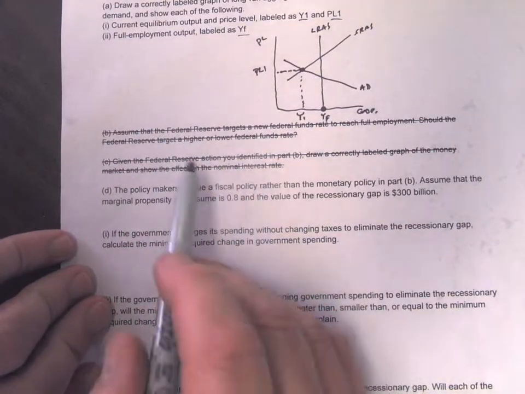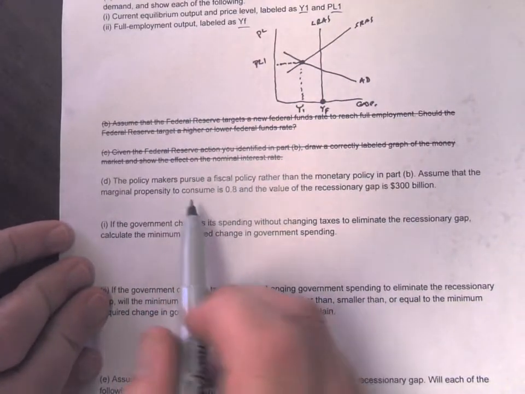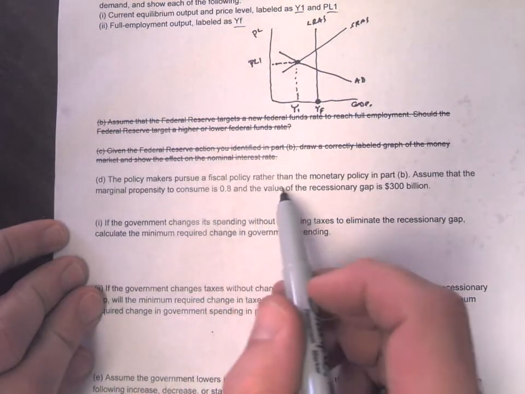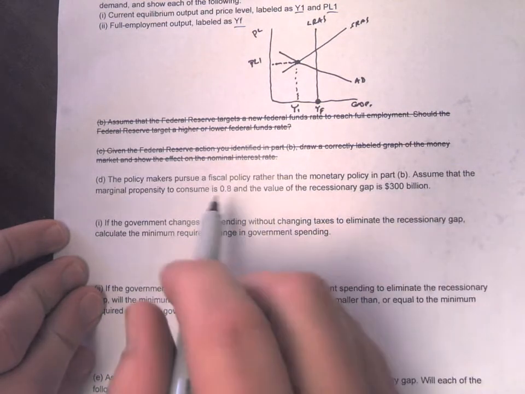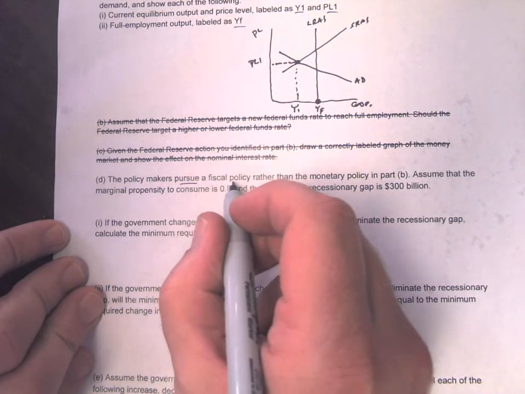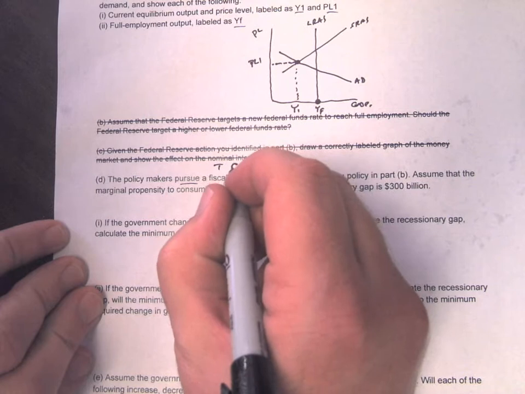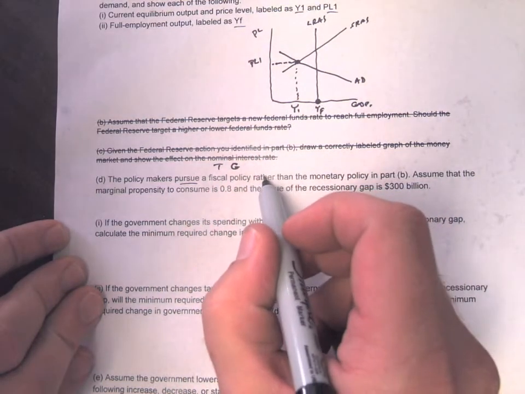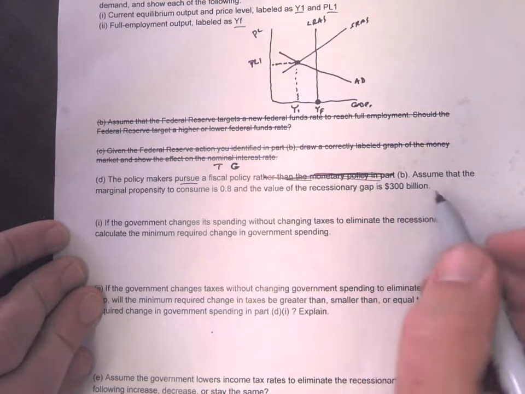I crossed out B and C because we haven't done that stuff yet. Okay, the policymakers pursue a fiscal policy rather than the monetary policy in Part B. So right now, I know they do pursue. They're going to go after a fiscal policy. So I know that's taxes or government spending. I'm just going to remind myself, rather than monetary policy. So get rid of that. Let's get rid of stuff we don't know.